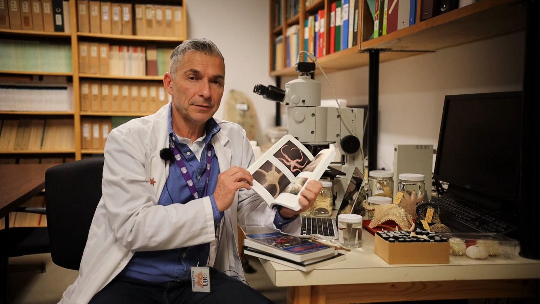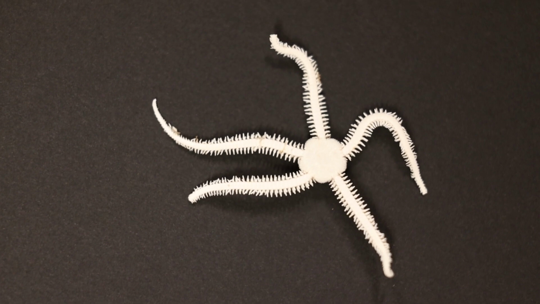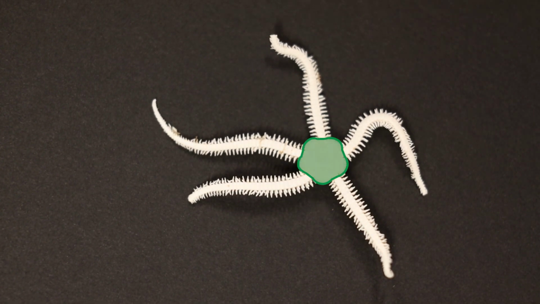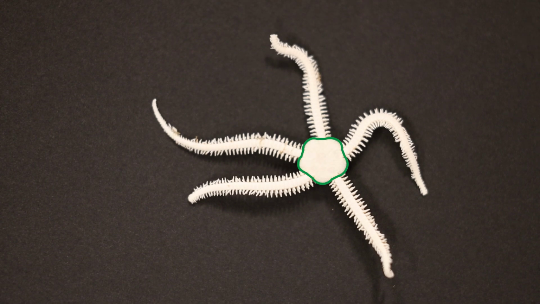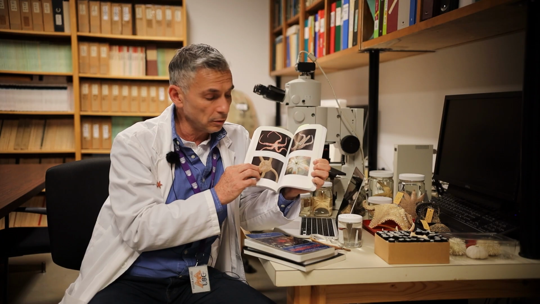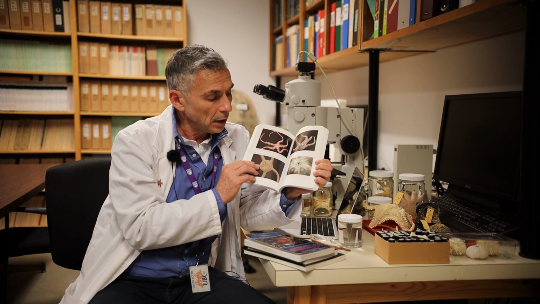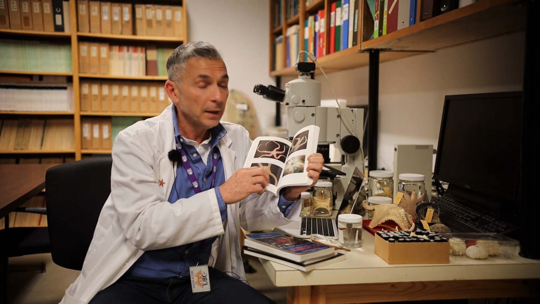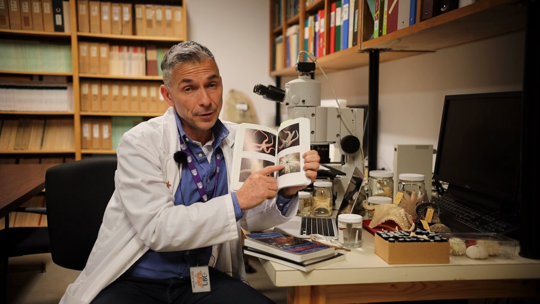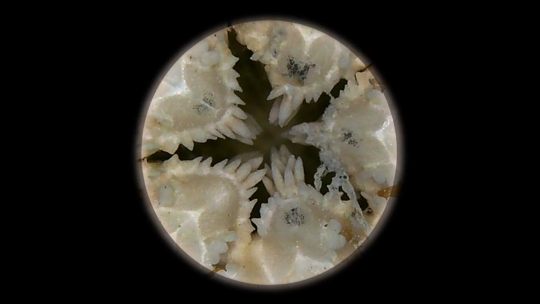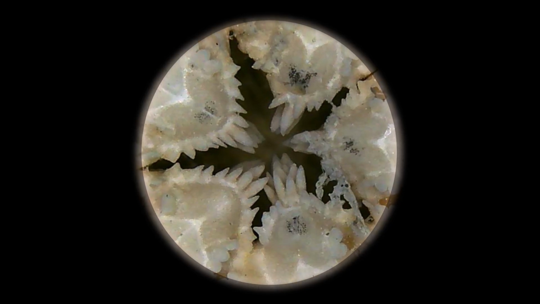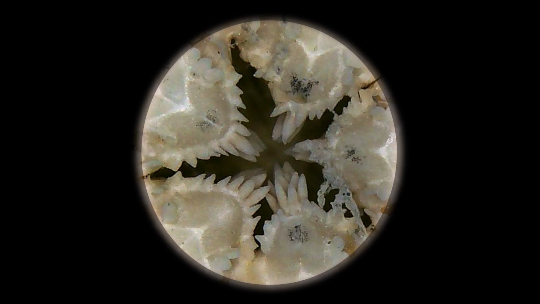To identify the brittle stars, you have to take a very close look at the shape of the center of the body and look for all the characteristics, any kind of spines or regular skin or even granules, etc. And then you go to the mouth. This is very important to identify them, or the parts around the mouth that will give you the name of the genus and the species.